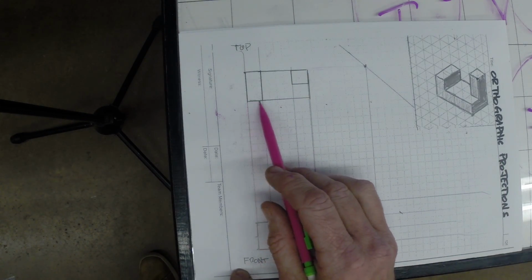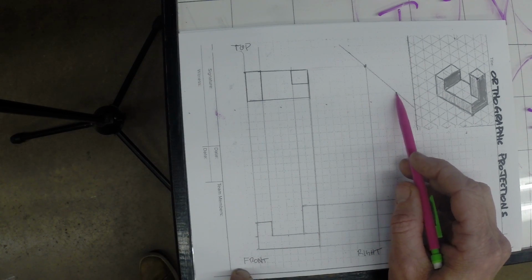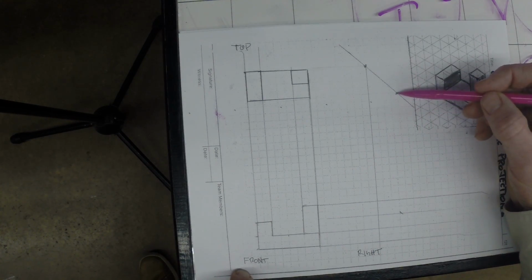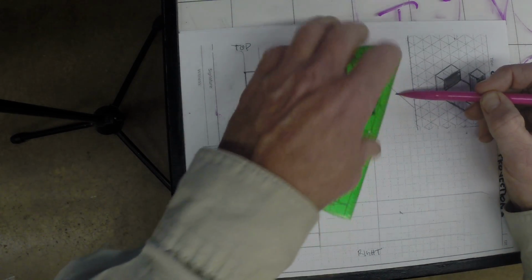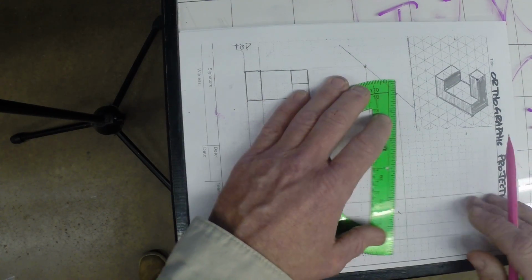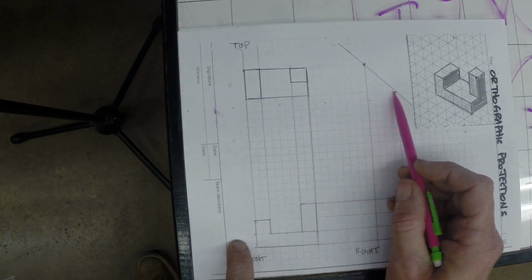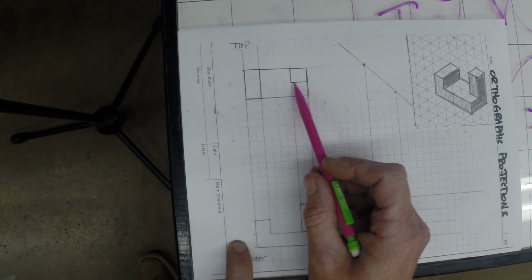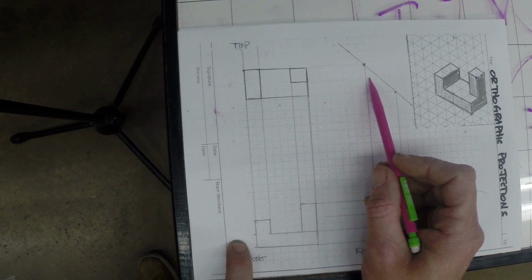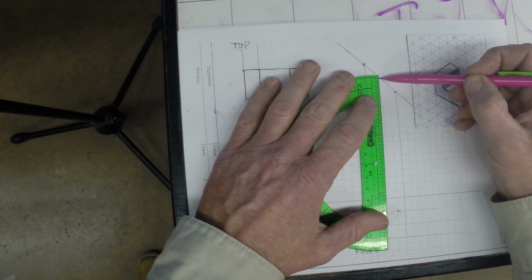Let's do the same for this. So I follow this across until I hit the line, and then from there, I draw it all the way to the bottom of the page. So I came across. Now there's one other line that's horizontal, this one. So I'll bring it over until I hit, and then I'll go to the bottom of the page.